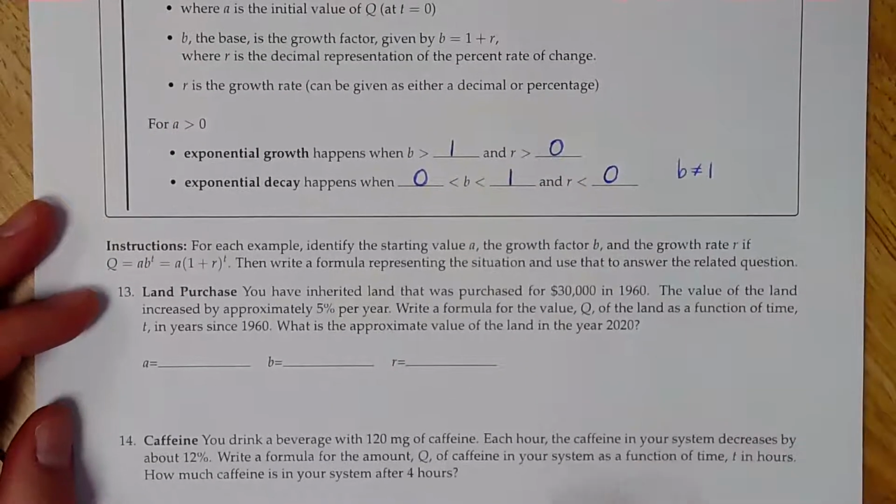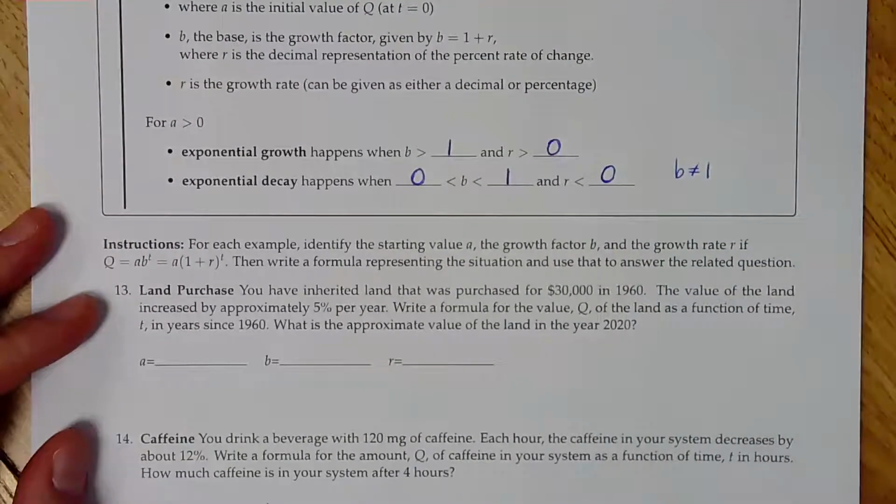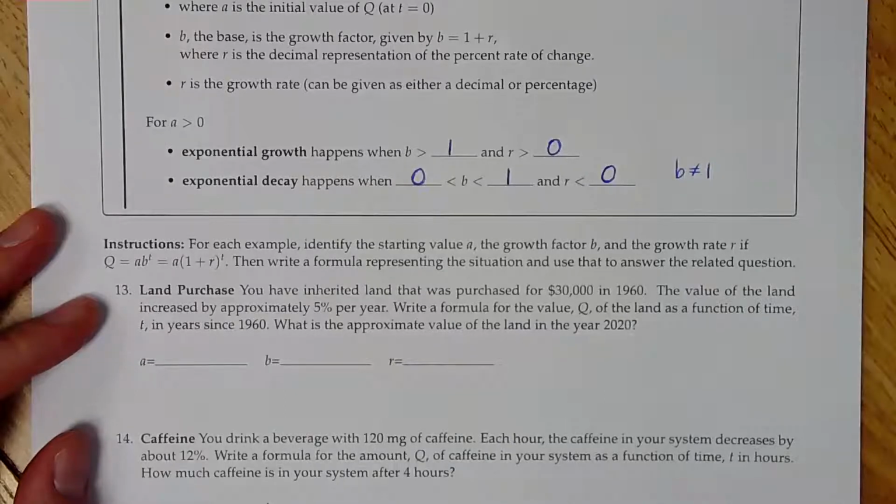All right, so you have inherited land that was purchased for $30,000 back in 1960. The value of the land increased by approximately 5% per year. Write a formula for the value Q of the land as a function of time t, the number of years since 1960. Then we'll answer the question, what is the approximate value of the land in the year 2020?